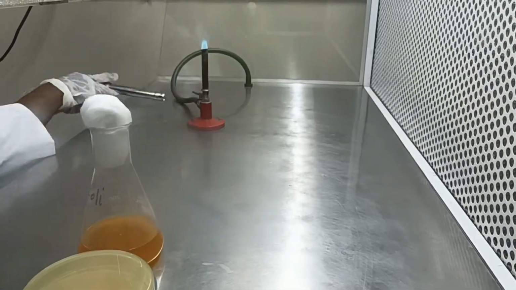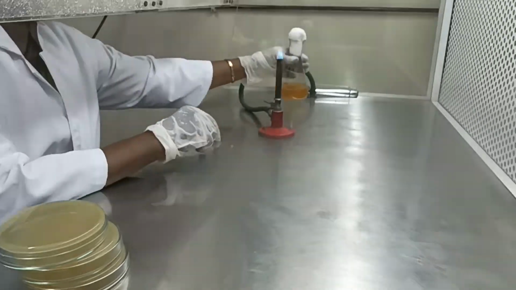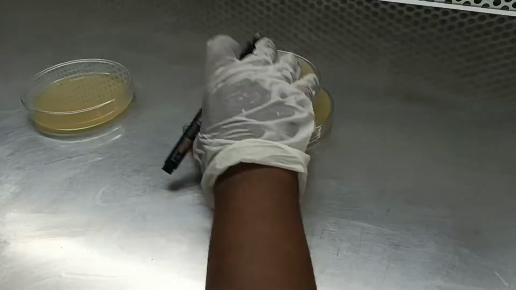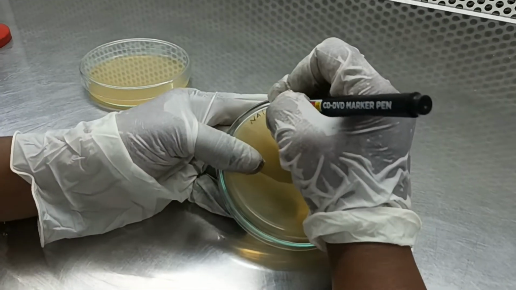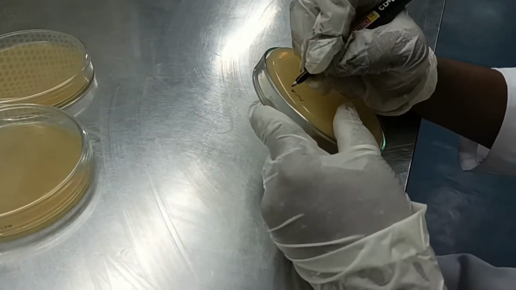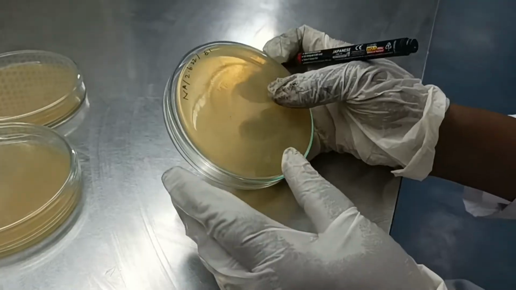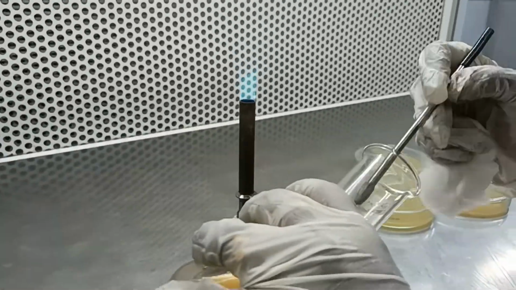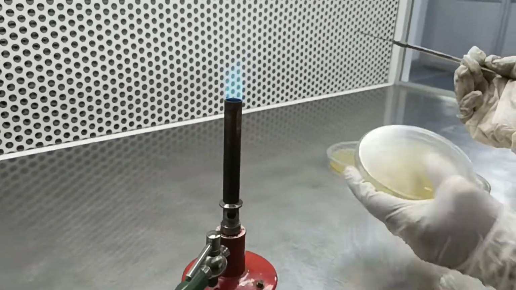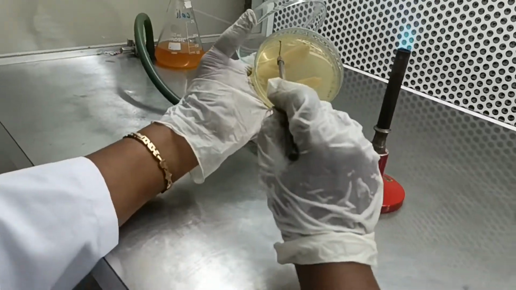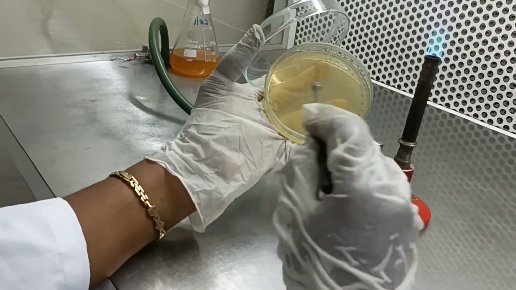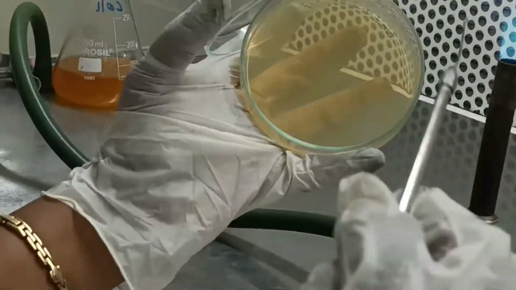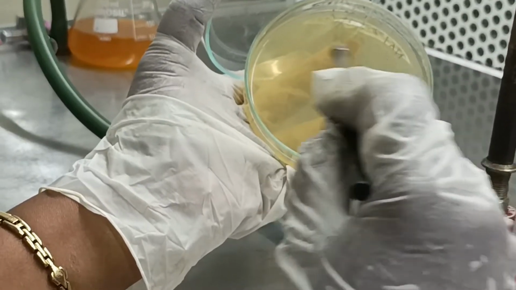Next, go for streaking. Streaking is a technique used to isolate a pure strain. The first one, quadrant streaking. Label all the plates on the bottom of the agar plates using a marker. Sterilize the loop. Withdraw 1 loopful of inoculum from the broth. Take the agar plate. Place the inoculum on the agar surface and streak the inoculum from side to side in parallel lines across the surface of the area.